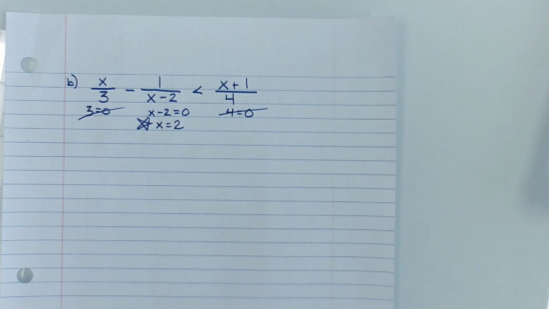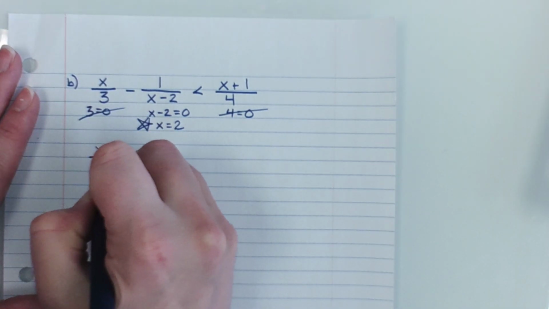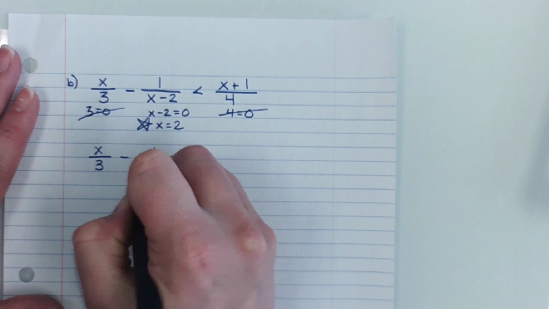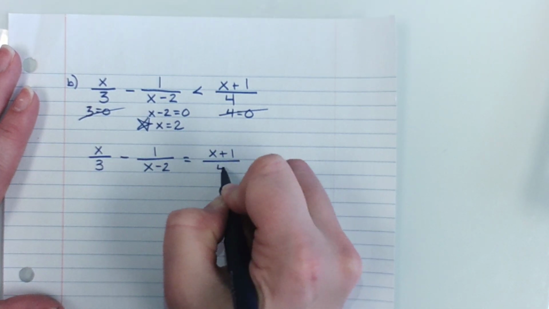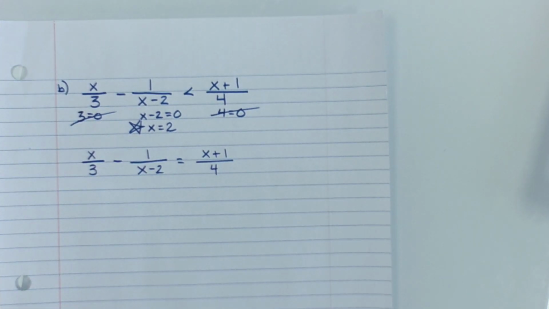Mason, what do we do next? Solve the equation. So I need it as an equation, so I rewrite it with an equal sign. Sienna, in order to solve that, what do I have to find?